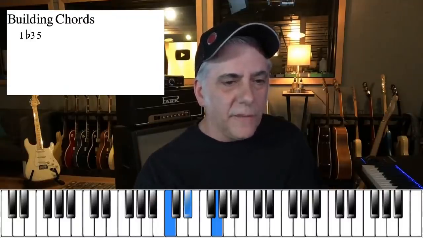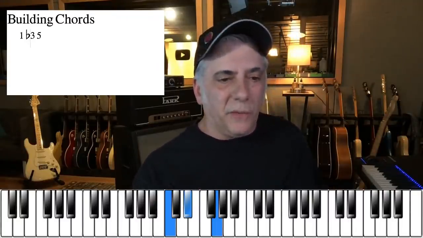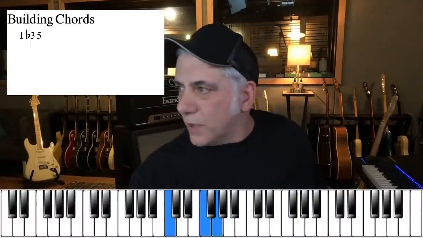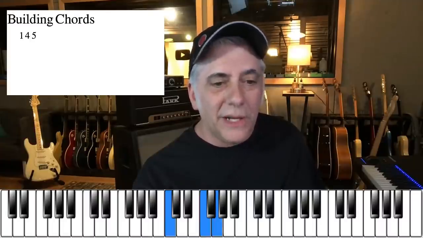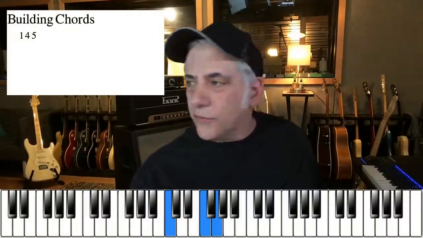Okay, so our minor chord is 1, flat 3, 5. Now, here are the other triads that we use. This is the sus4 triad, okay? Sus4 triad would be 1, 4, 5, right? So you get C, F, G, right? So you have the first note of the scale, the fourth note of the scale, the fifth note of the scale. So that's how this works, okay?